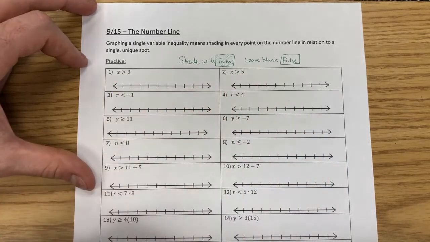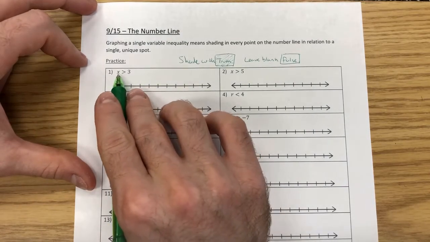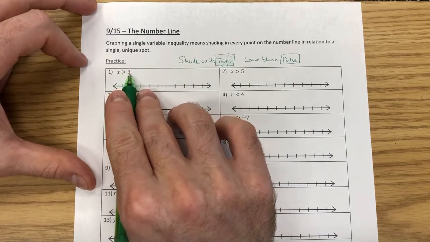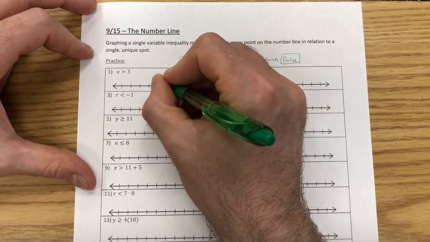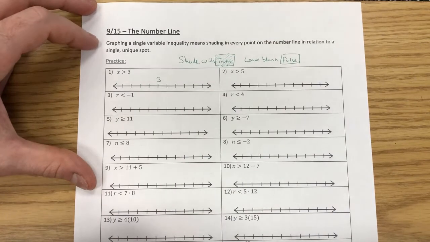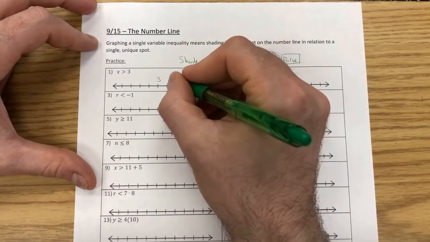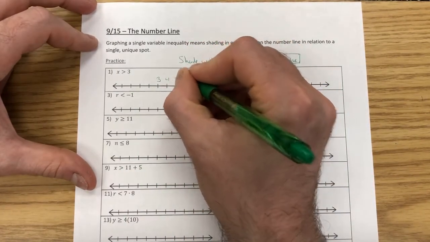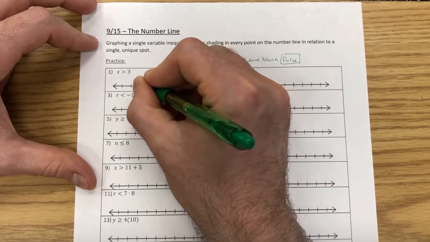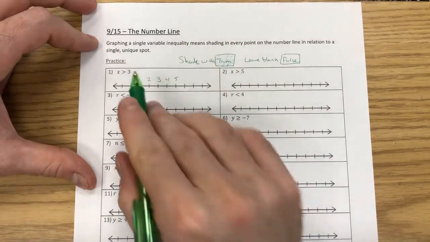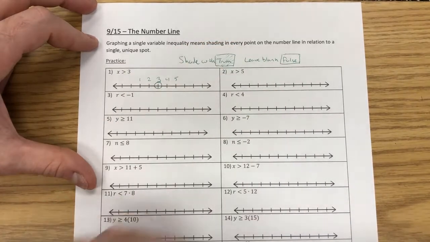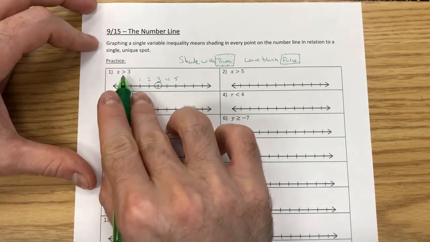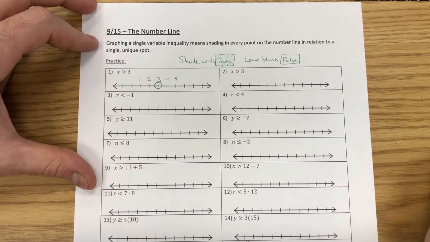So with number 1, we're looking at some values that are larger than 3. So on our number line, what we're going to do is we're going to put 3 right at the very center. And I need some numbers to the right, so 4 and 5, 2 and 1. And because I'm dealing with 3 specifically, I'm going to circle the spot on the number line, and we're going to come back to that. Now, I'm going to plug in values that are greater than 3, the only values I can do.